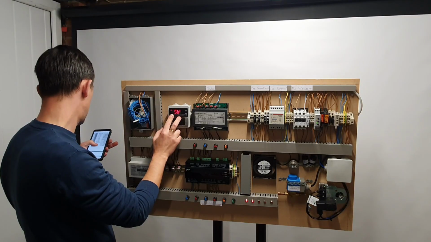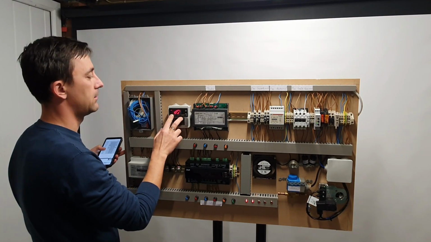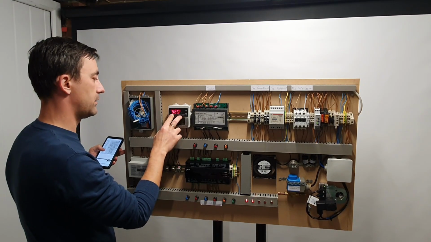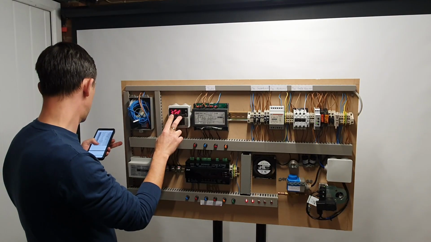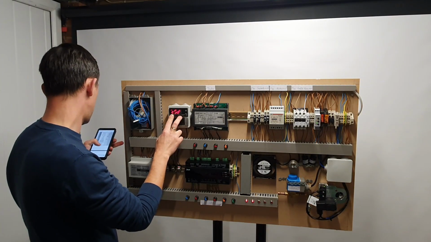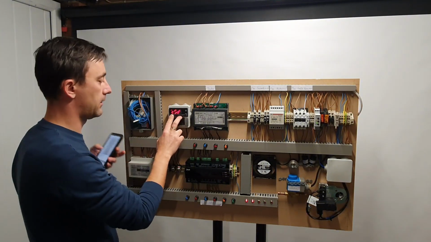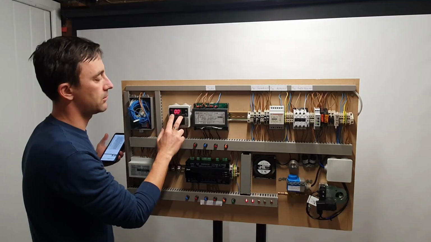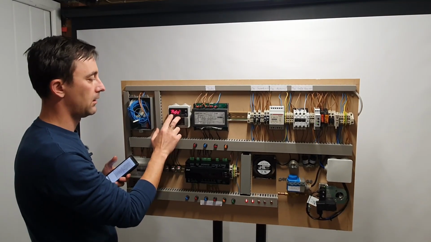SB, power button enabling, yes. DS, door switch, yes, it's present. CSD is compressor stop delay from door opening. No, I want the compressor to stop straight away, but you can set a delay if you wish to.